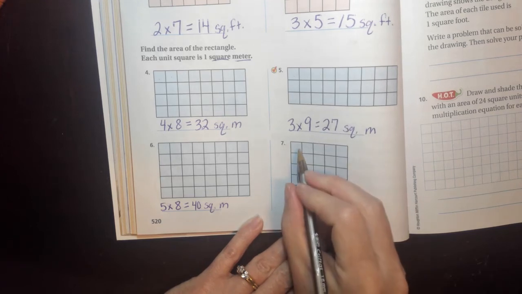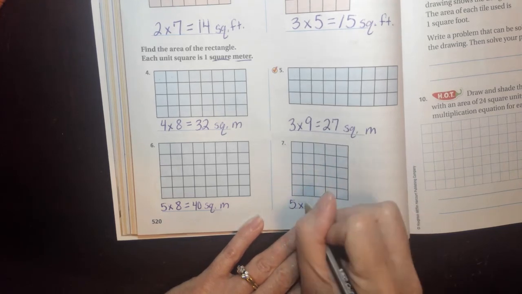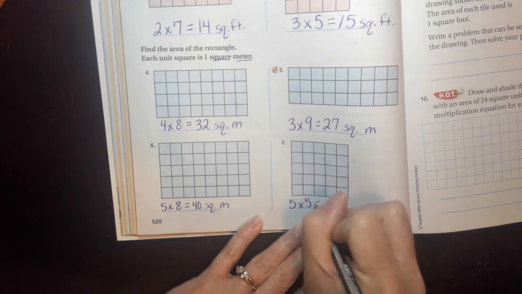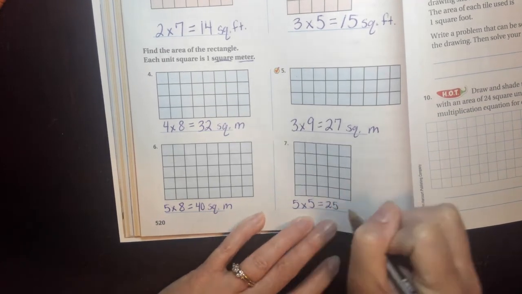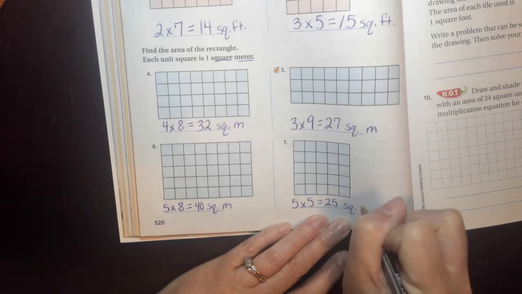Number 7, we have 5 rows. Again, each one has 5. 5 rows of 5. 5, 10, 15, 20, 25. 25 square meters.